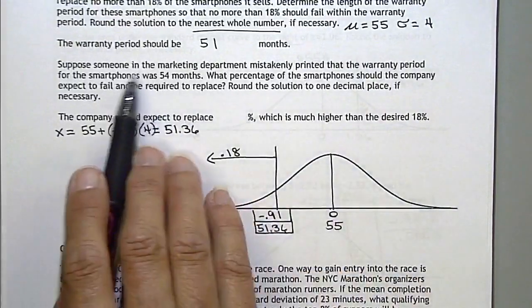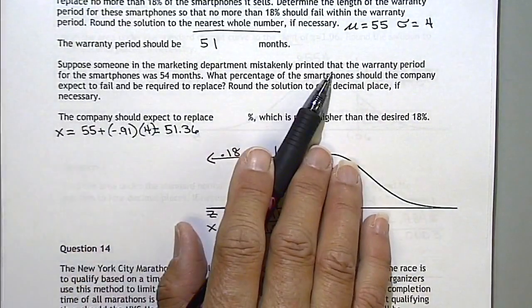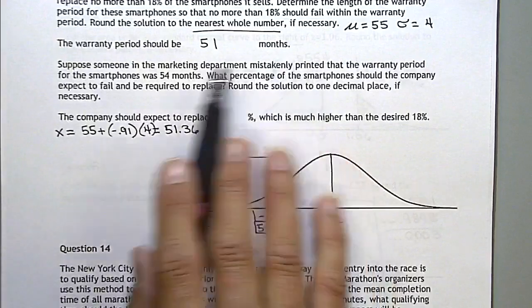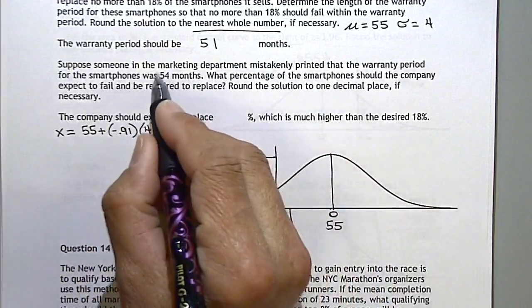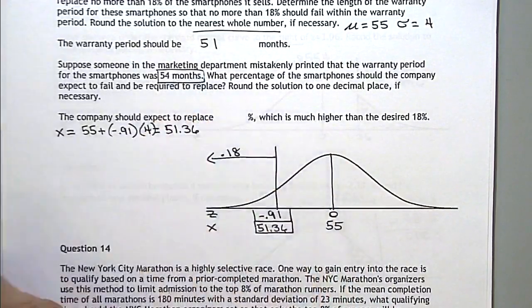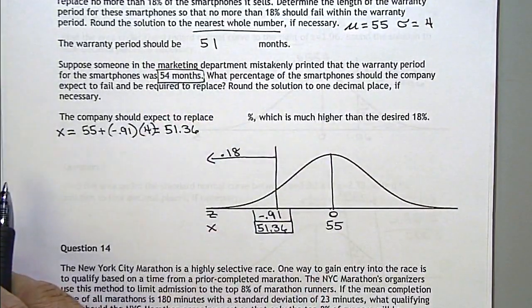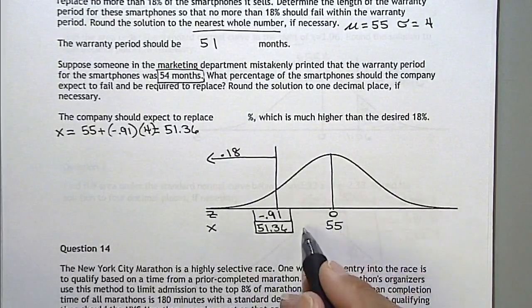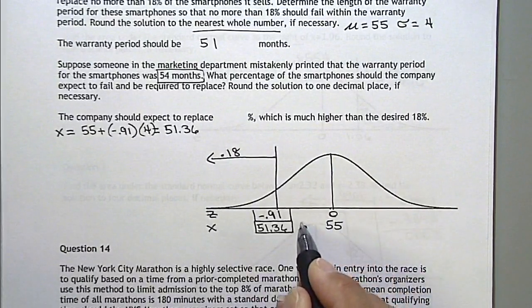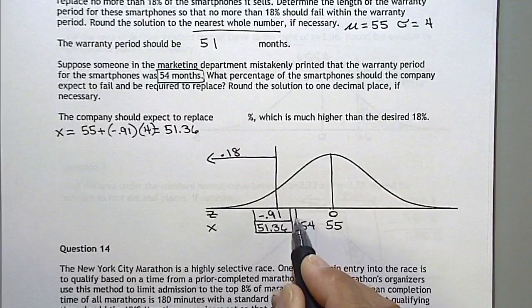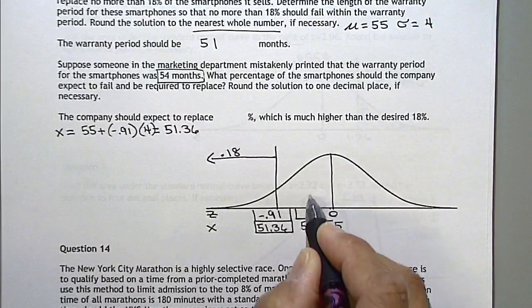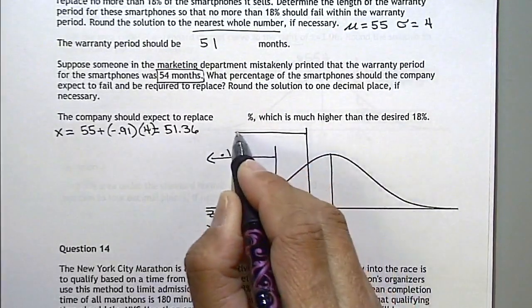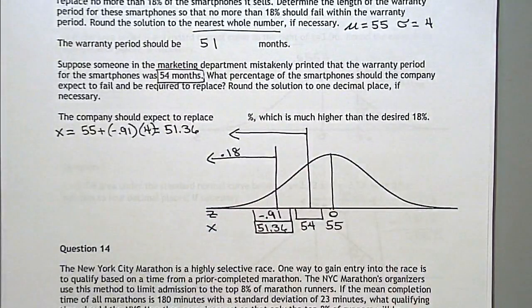Okay, so now it asks another question. It says somebody messed up, and instead of printing the 51 months, they printed 54 months as their warranty period. So now the company wants to know, what percentage are we going to have to replace? So we're going to say, okay, they messed up. They gave an X value of 54. That's the Z-score I need, right? And that is the percentage that they will now have to replace, isn't it?